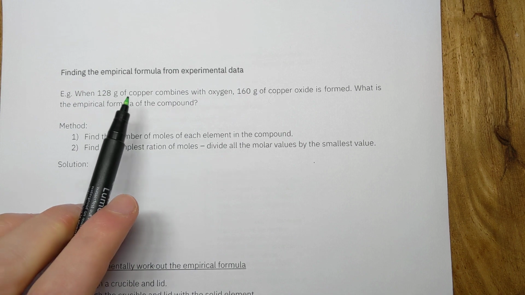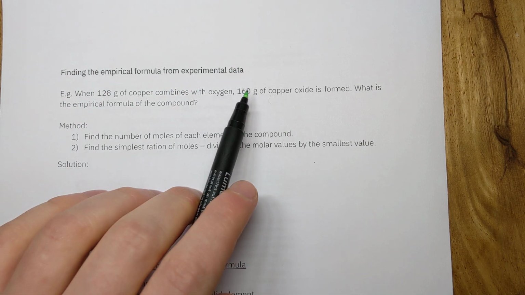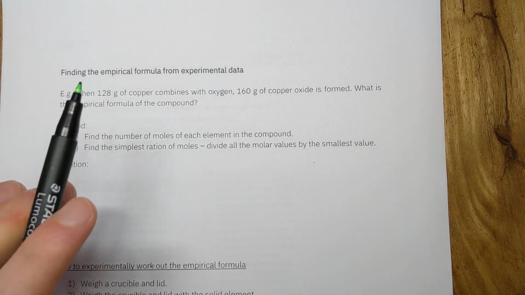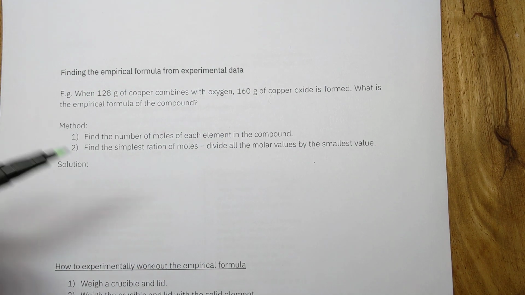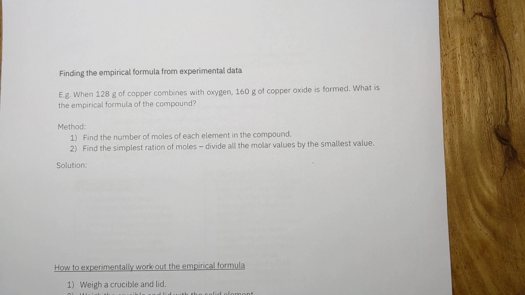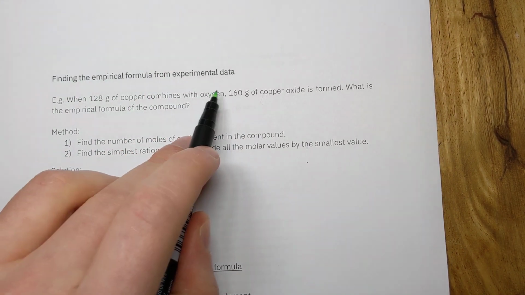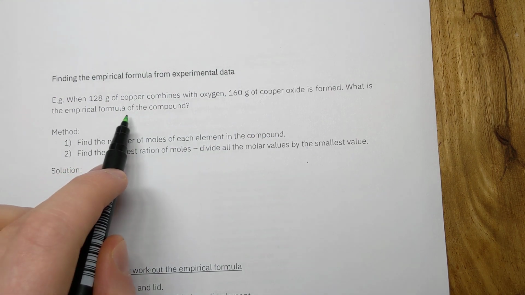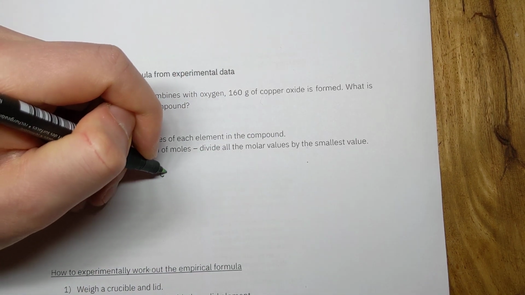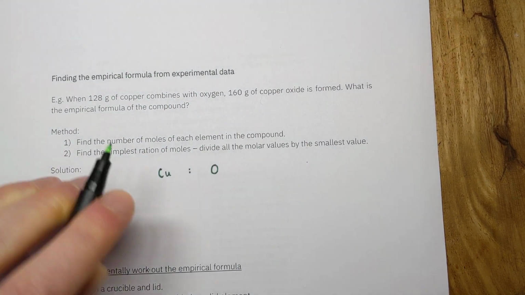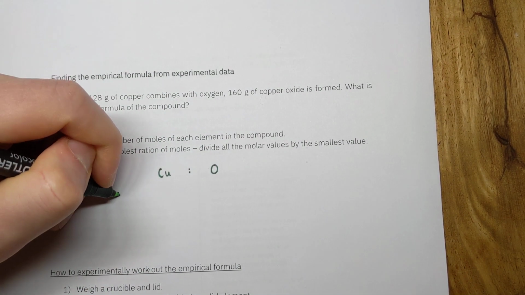So 1.28 grams of copper combines with oxygen, 1.60 grams of copper oxide is formed. So this is when we actually happen to work out the empirical formula from data. So it's a very simple method for that. How I generally lay it out is I give a ratio. So between copper and oxygen, we want to work out the empirical formula of copper oxide. So Cu is in a ratio to O. We're trying to find that ratio. What we got from the question is the masses, so we start there.